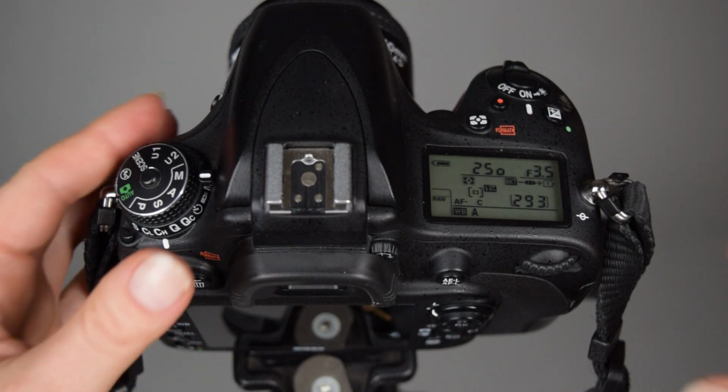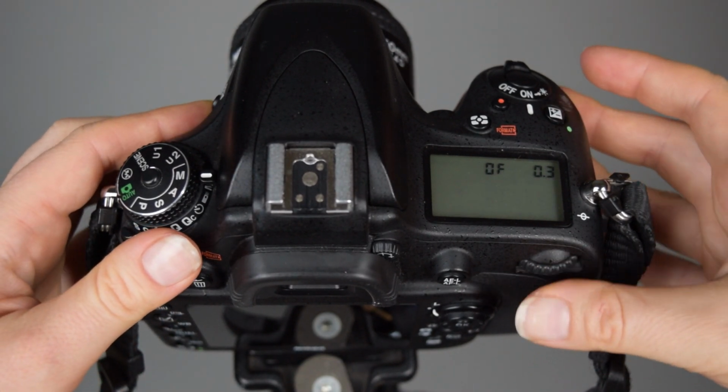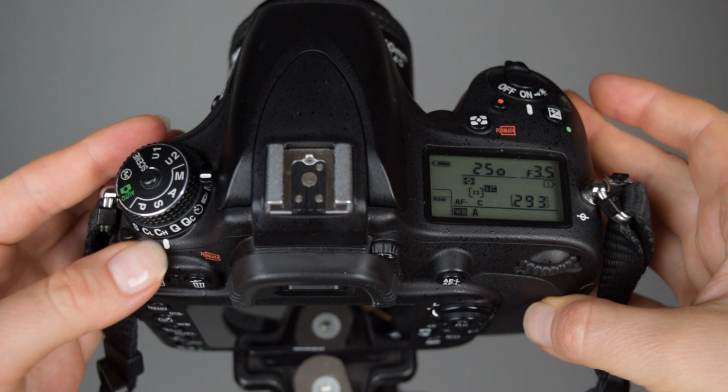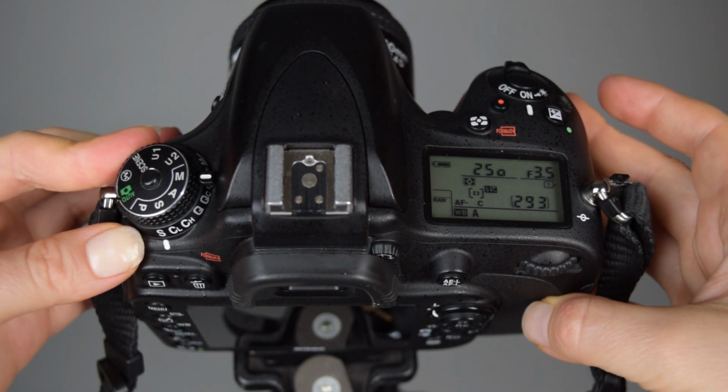And when you're done with your bracketing, do not forget to set everything back to 0. And also you can set your burst mode back to a single shot mode.